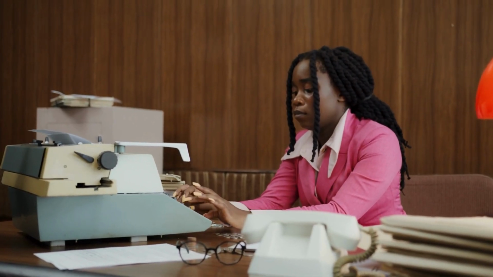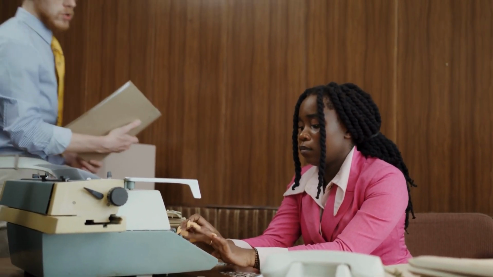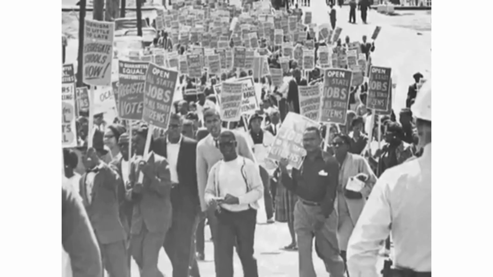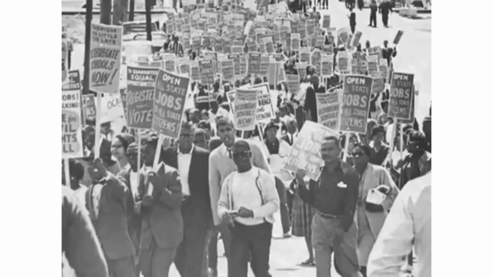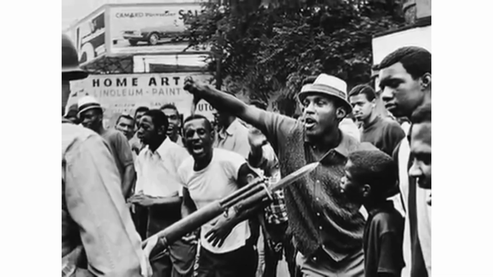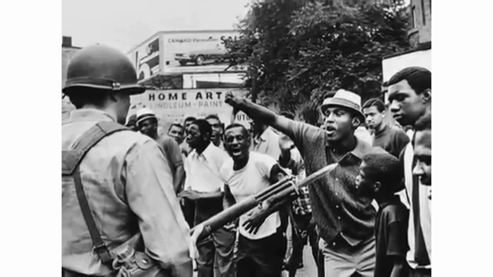Fast forwarding to the 60s, and we have affirmative action. Affirmative action was part of the civil rights movement, and it got its start in 1961. The actual term was used in Executive Order 10925, which was signed by President Kennedy.